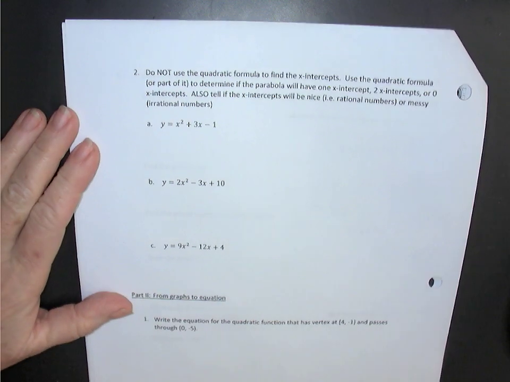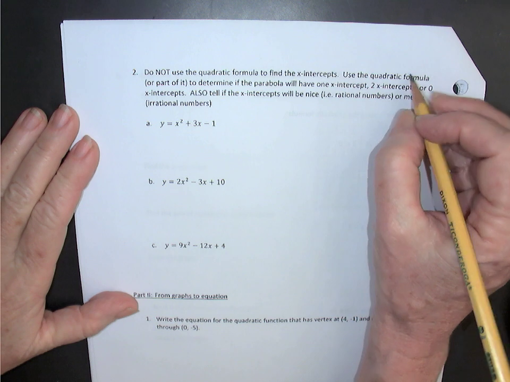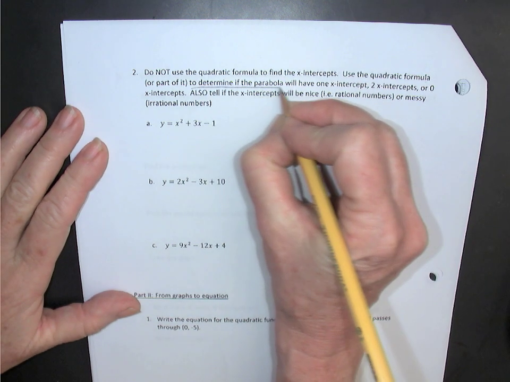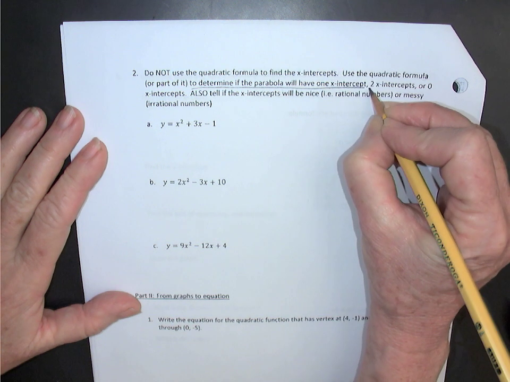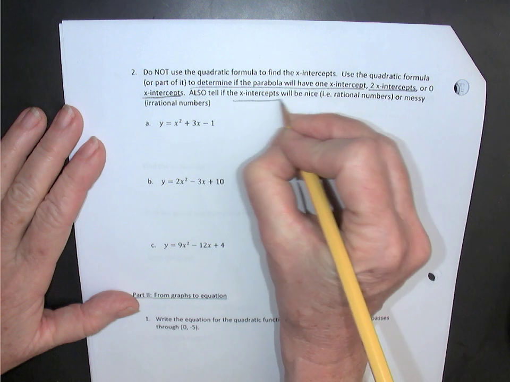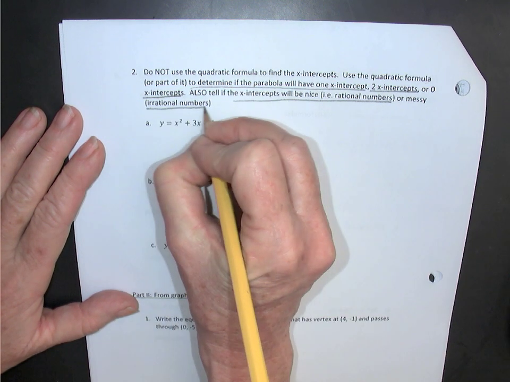Solution number 2. Let's just read this. You have to read it carefully. So we're going to use the quadratic formula, or part of it, to determine if the parabola will have 1 x-intercept, 2 x-intercepts, or 0 x-intercepts. And also, tell me if they're going to be rational numbers or irrational numbers.